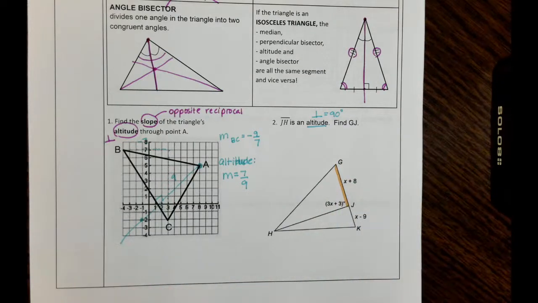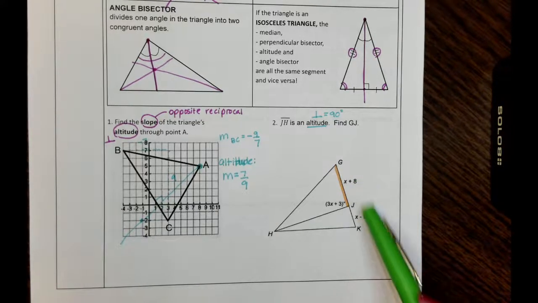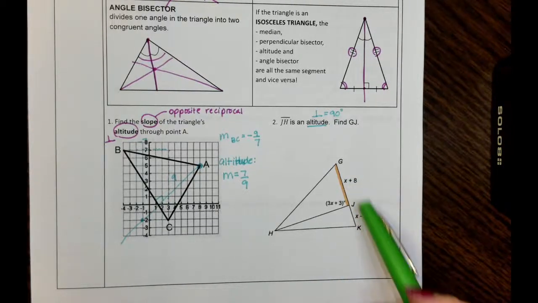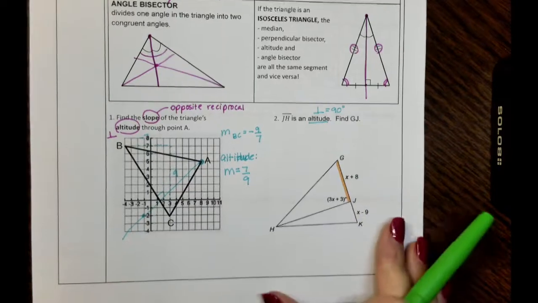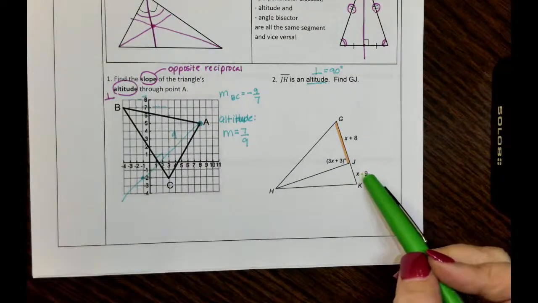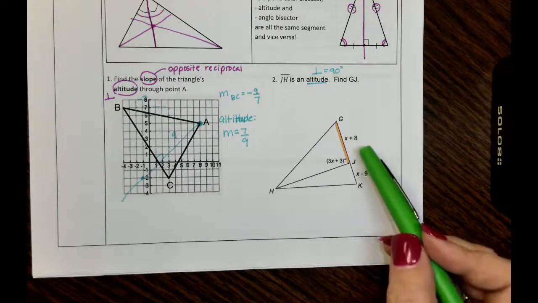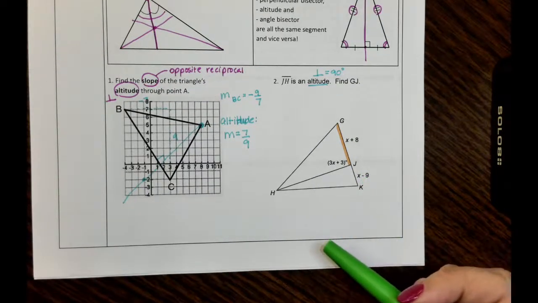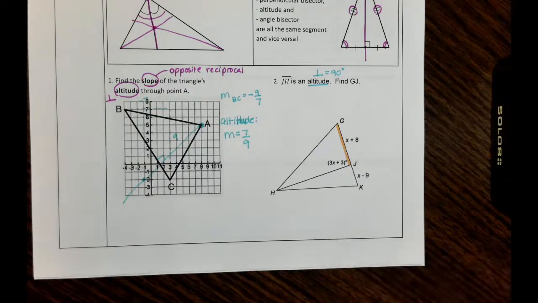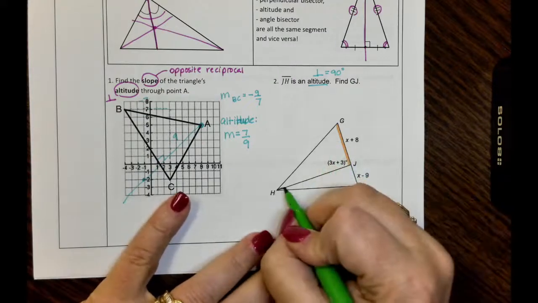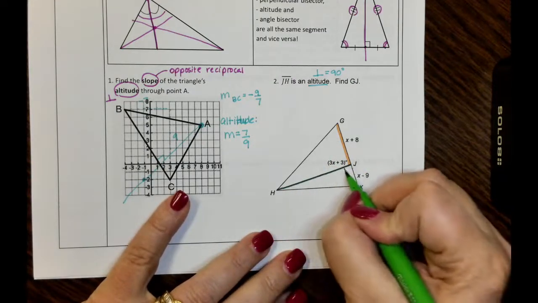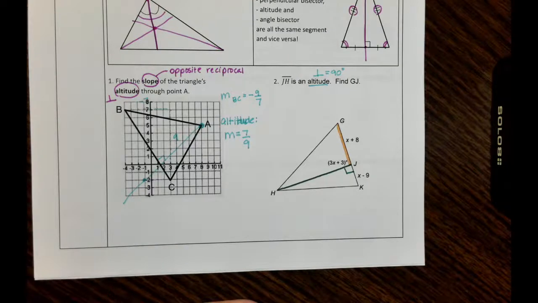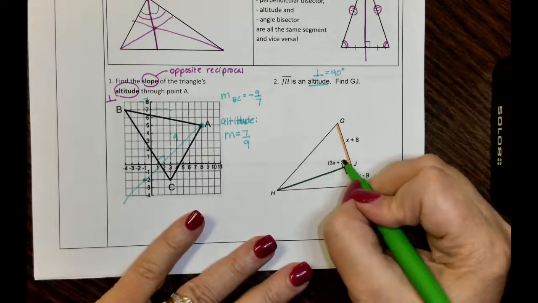When you look at this, the altitude does not necessarily bisect this. In fact, you can tell by looking at this one, which we don't like to use as a reason very often, but this is not an isosceles triangle. These two pieces are not equal to each other. So you have to think about what other relationship you know. Well, the other relationship that you know is that JH is the altitude. So JH is perpendicular to GK. If that's the case, then both sides of those are 90-degree angles.